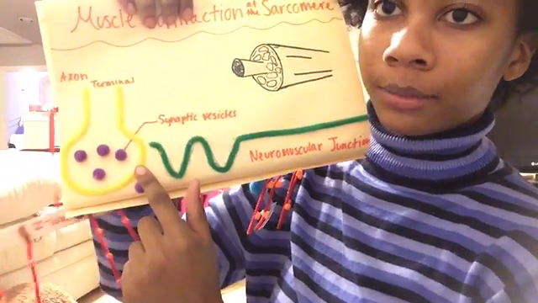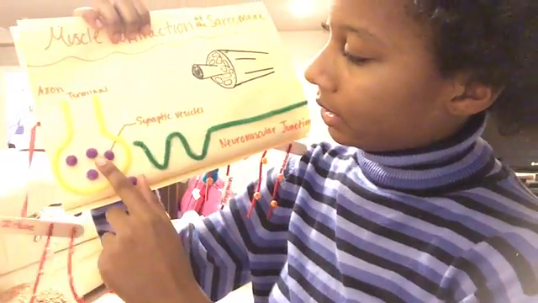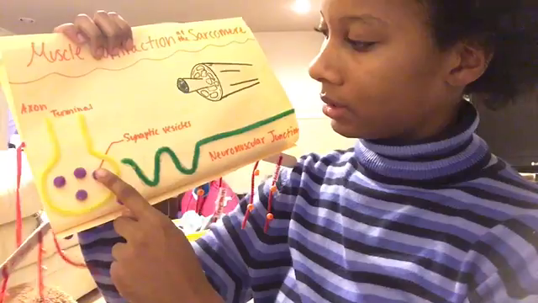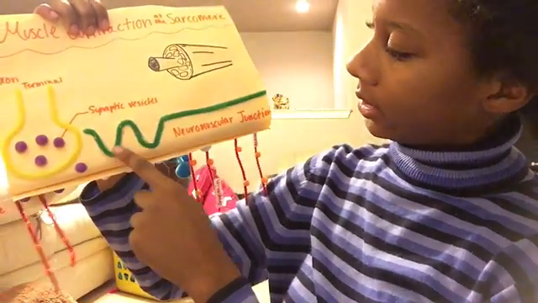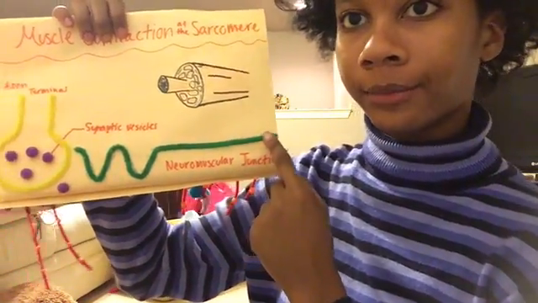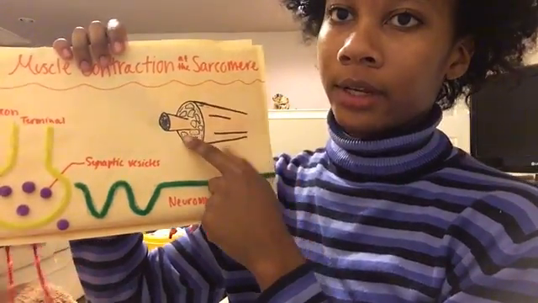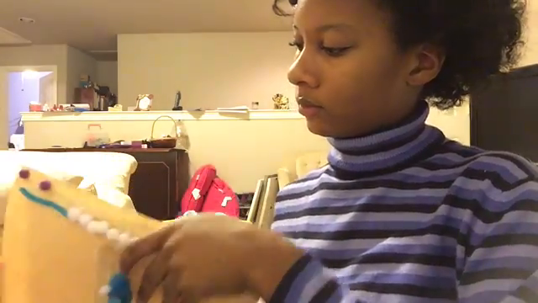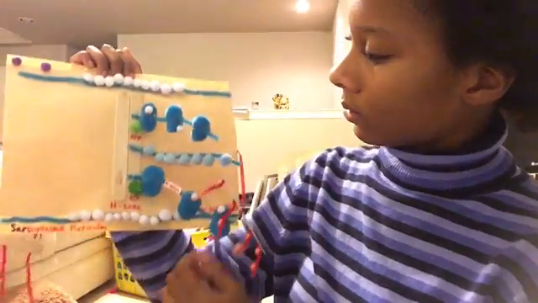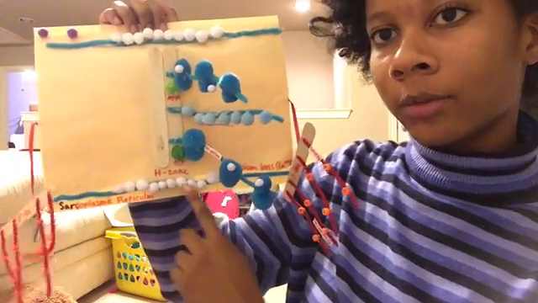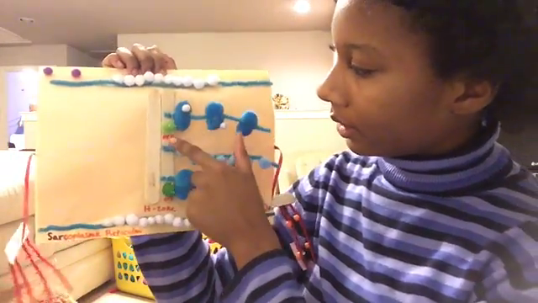This is the axon terminal holding the synaptic vesicles. This right here is the neuromuscular junction. This is an image of the sarcomere in the muscle. This is the sarcoplasmic reticulum.